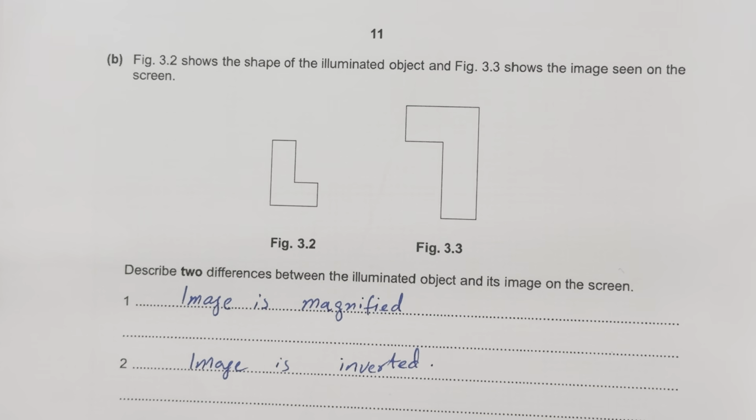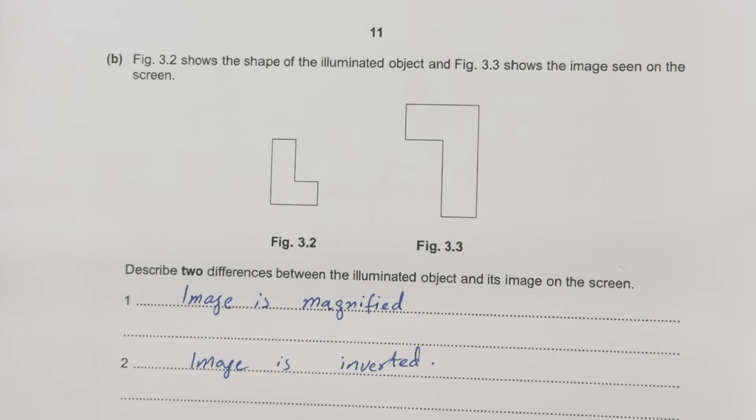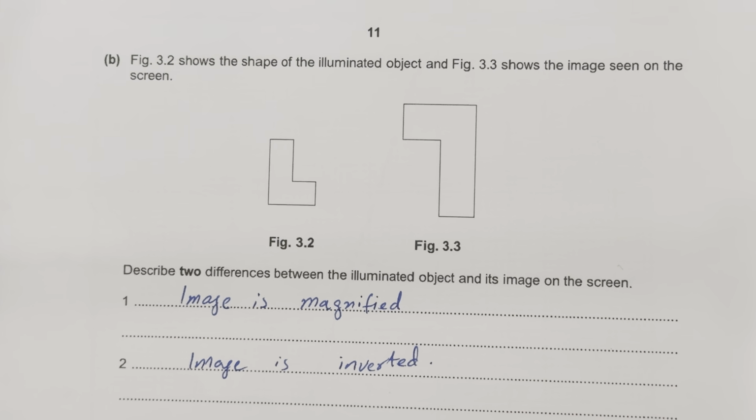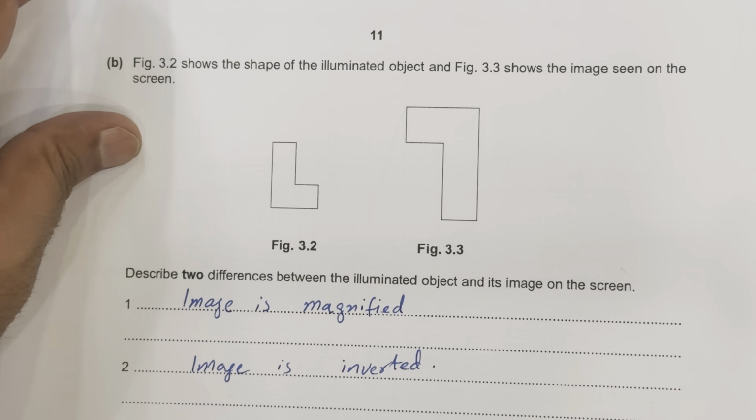Moving to the B part. Figure 3.2 shows the shape of the illuminated object and Figure 3.3 shows the image seen on the screen. Figure 3.2 is this and Figure 3.3 is the image. So we can clearly see that the image is inverted and also the size of the image is magnified. It is larger than its actual size. So you can write these two points.